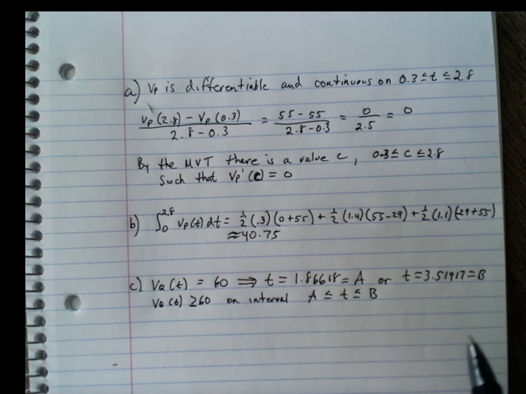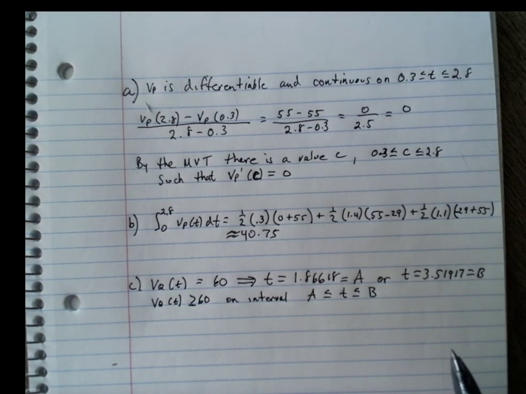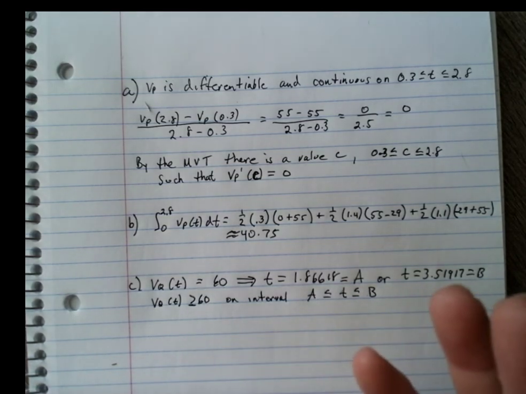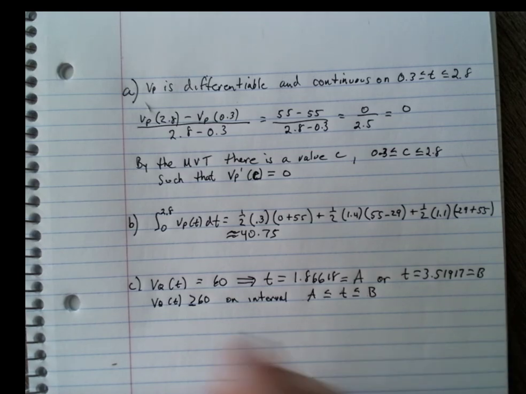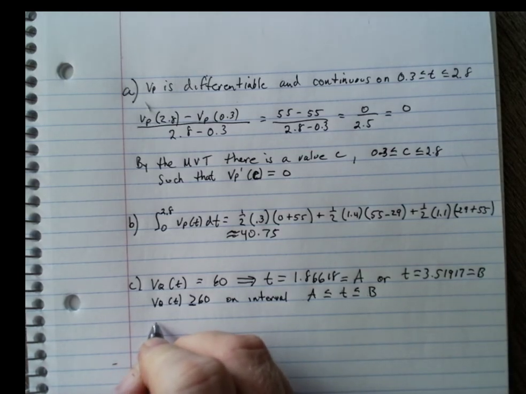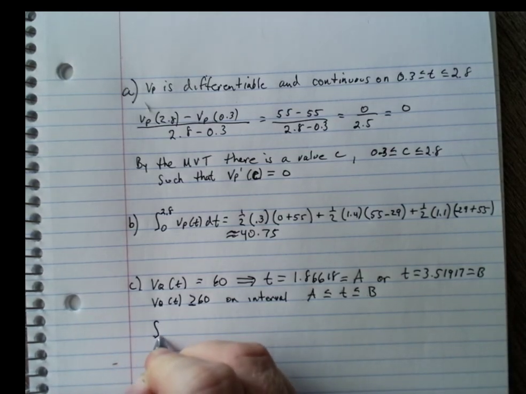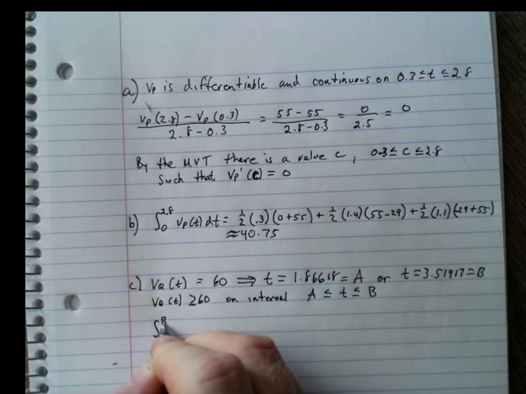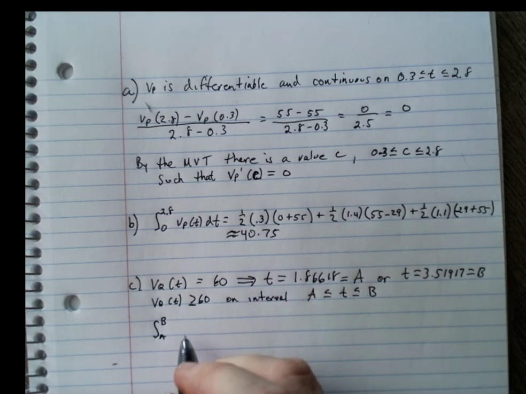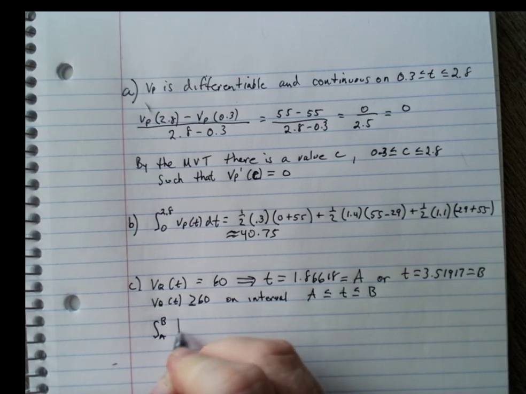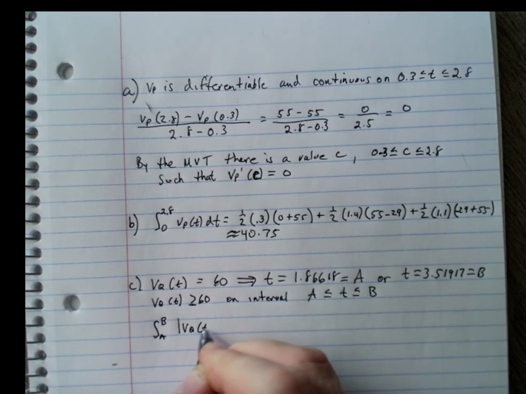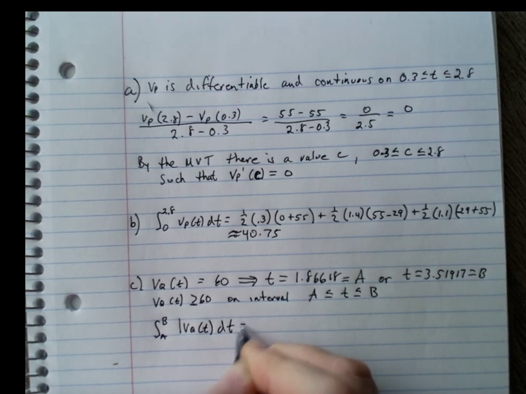Okay, the second part of that question is saying find the distance traveled by particle Q during the interval when the velocity of particle Q is at least 60 meters per hour. Okay, we're going to go ahead and do the absolute value of that function because we want total distance traveled, okay? The total distance traveled, not the net distance. So we're going to integrate from A to B, and then that's going to be the function absolute value of VQ of t dt.